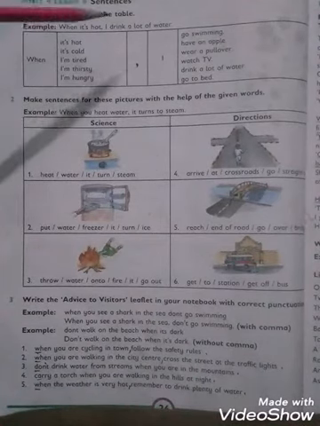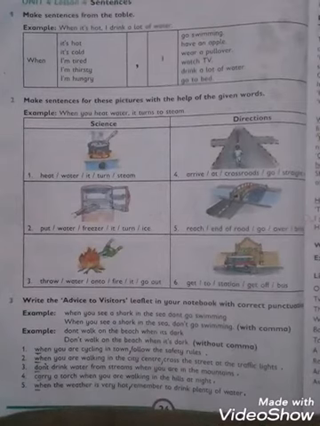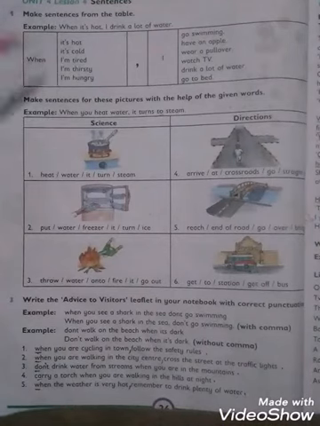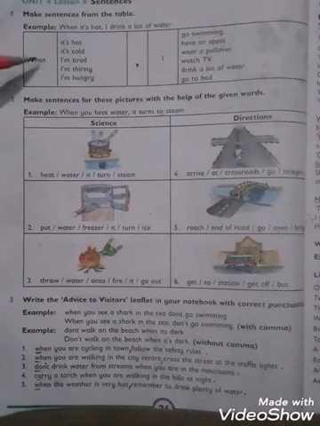When it's hot, when it's cold, I'm tired, I'm thirsty, I'm hungry. Here is written only "when".